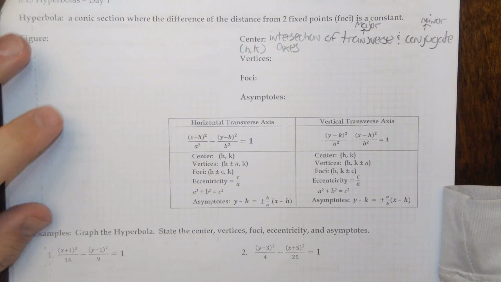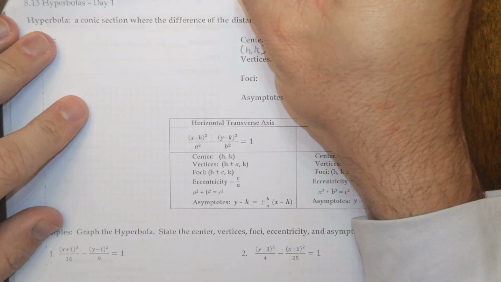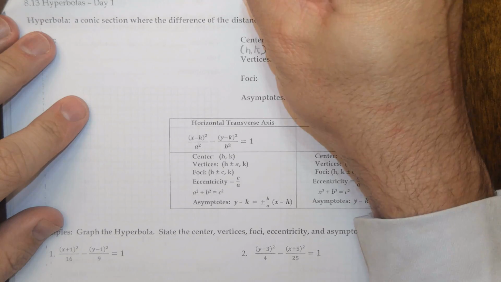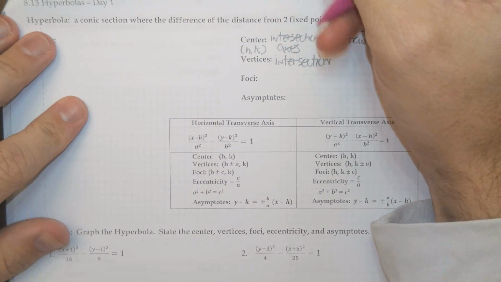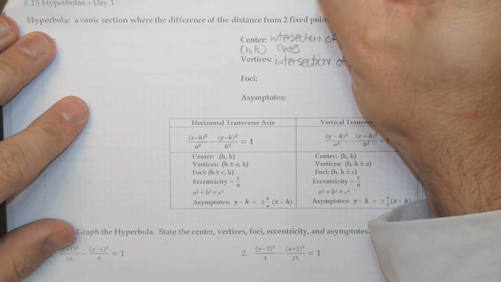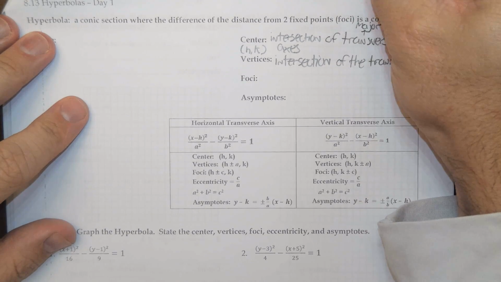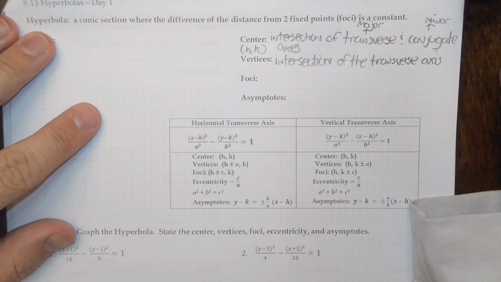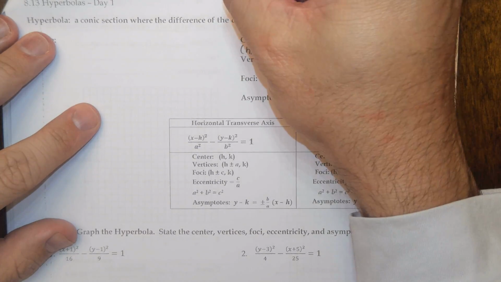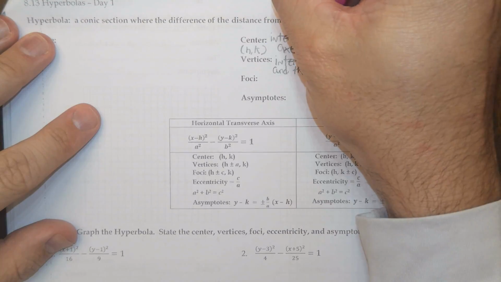All right, vertices. The definition of that is the intersection of the transverse axis and the curve.